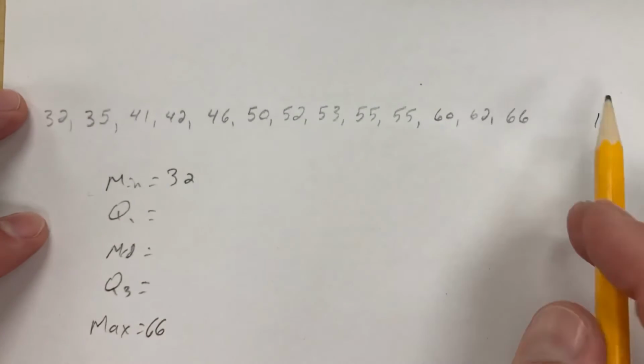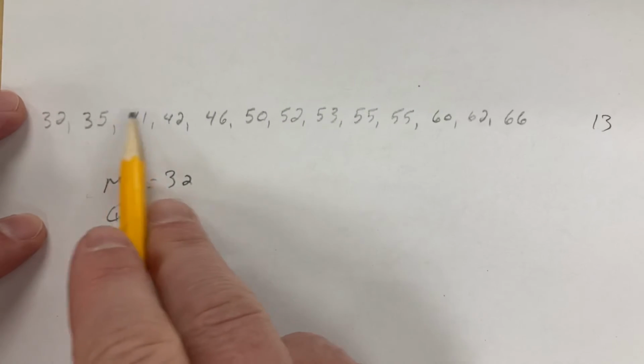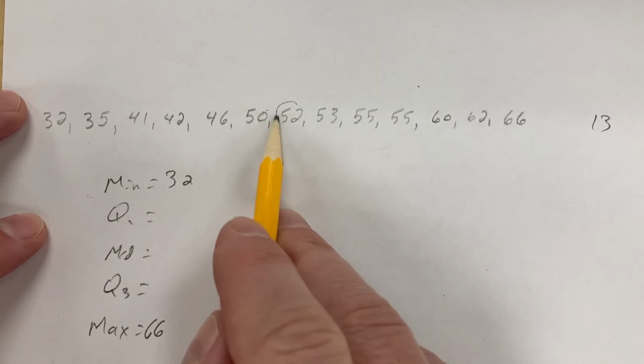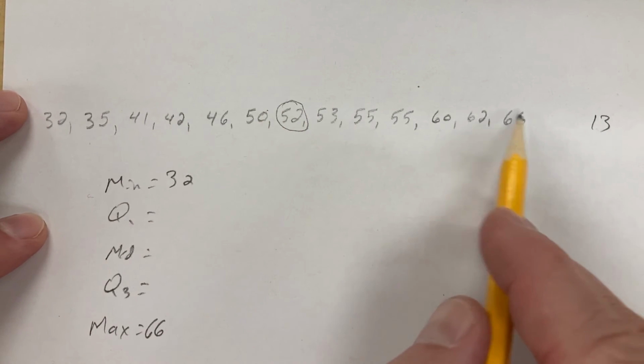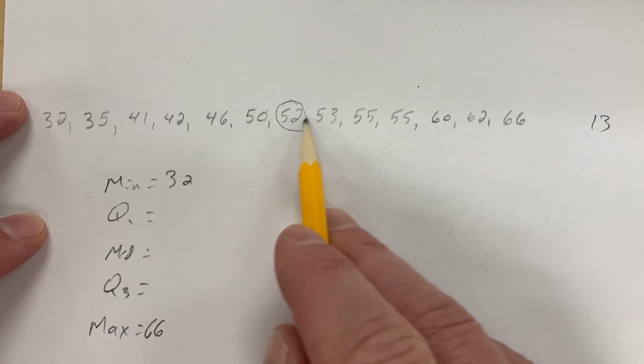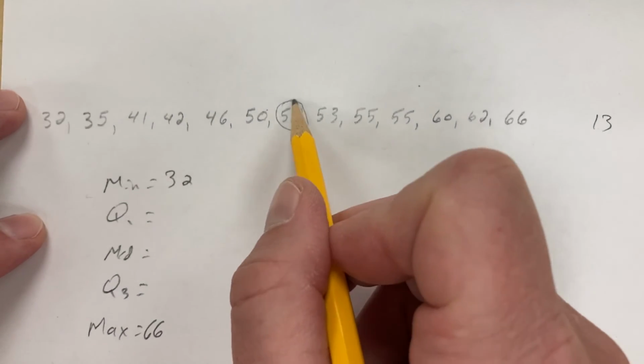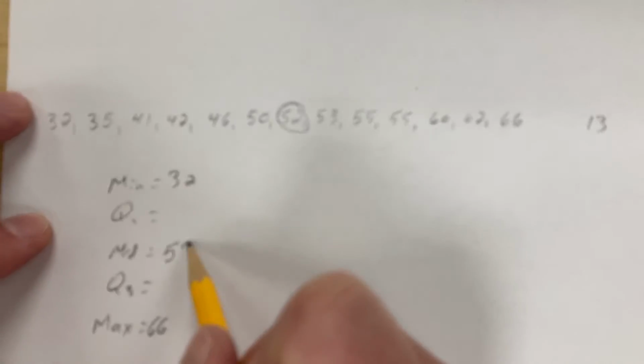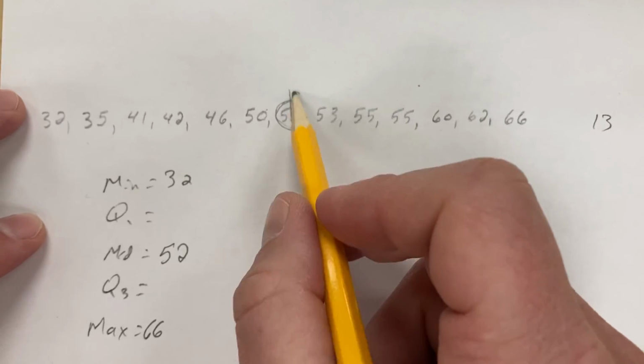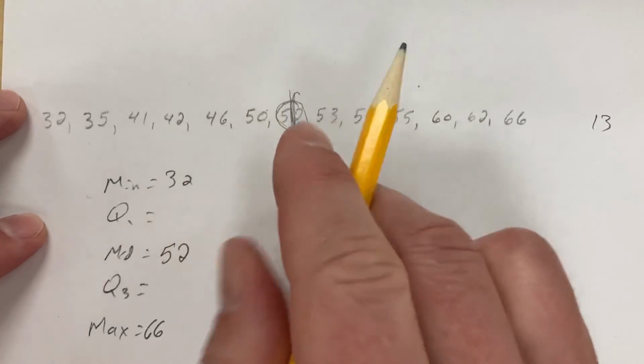Okay, 13 numbers. Let's go 1, 2, 3, 4, 5, 6. Here's the 7th number. 1, 2, 3, 4, 5, 6. This is the 7th number. So it's actually a number in the set this time. 52 is the median. So what that means is we're going to take that out. This is the median. So we ignore that.